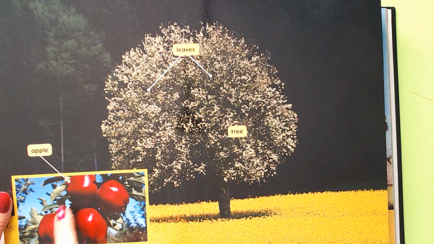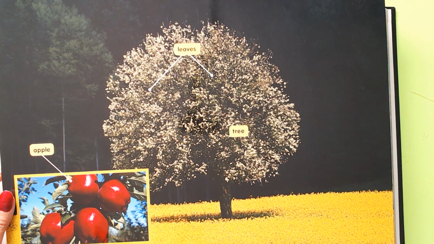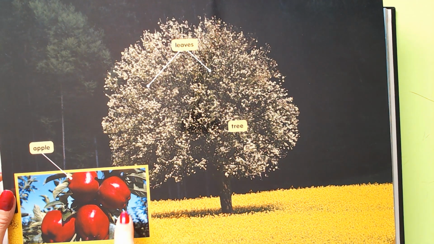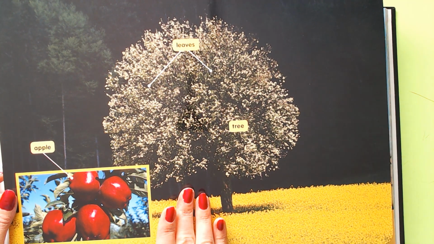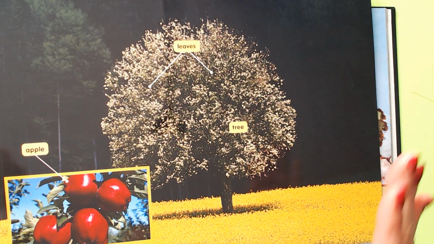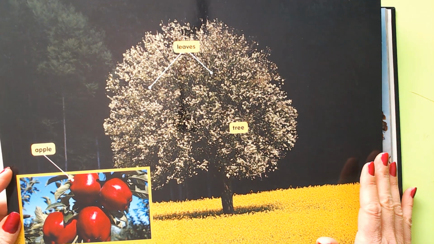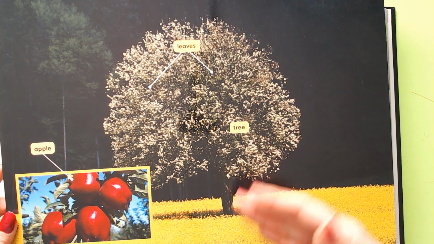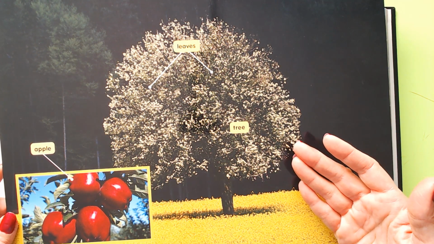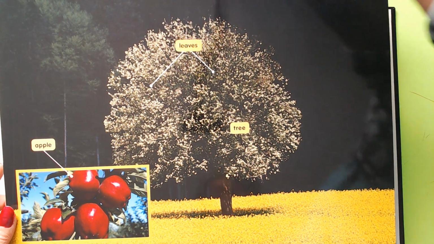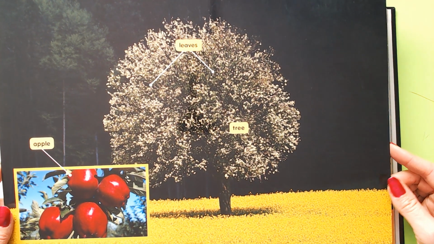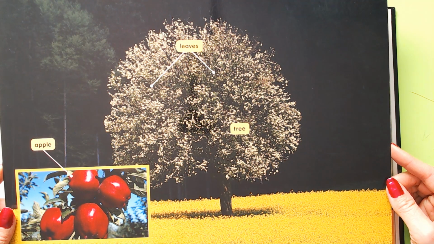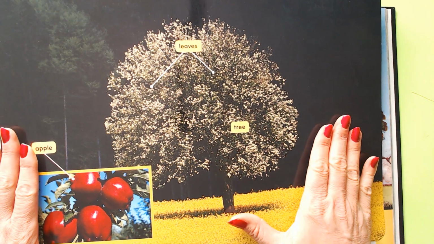This is a clue. Is this an apple tree? I think so. So this week in this story behind me, we're going to be talking about how trees are plants and how they grow and how they change with the seasons. There's lots of different kinds of trees. Just look outside in your neighborhood and you'll see all different kinds.